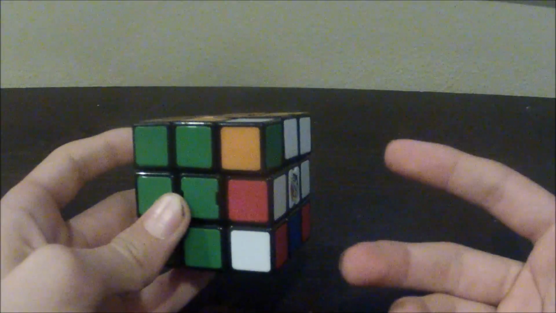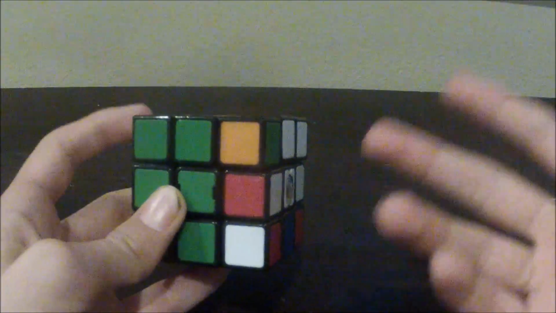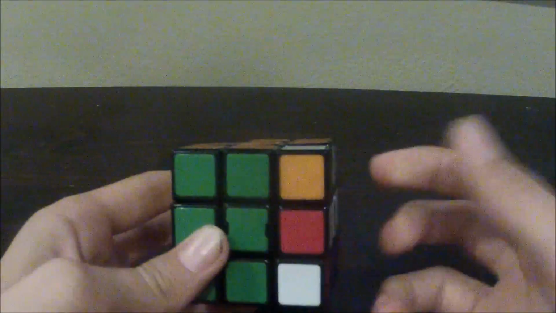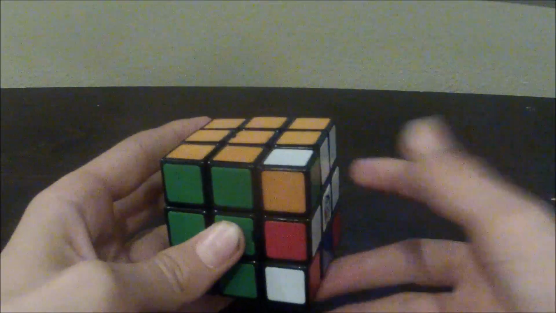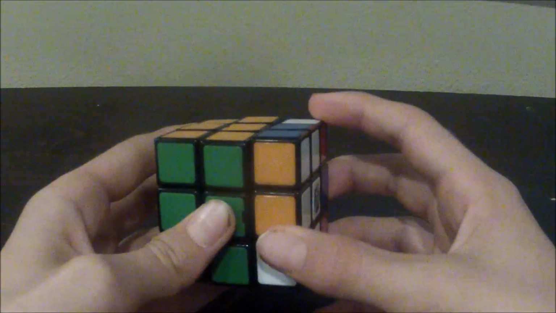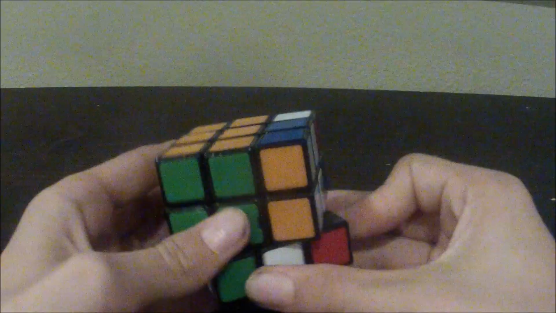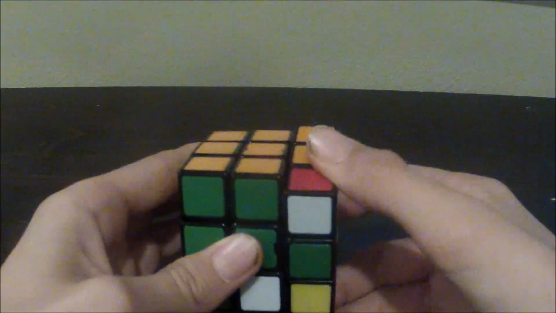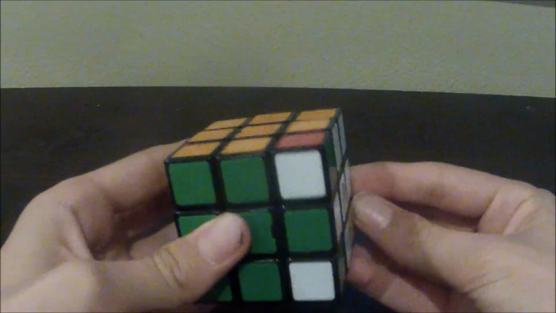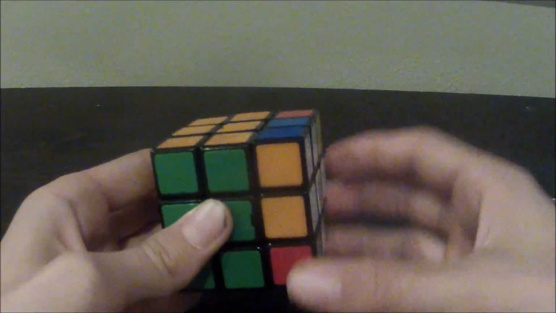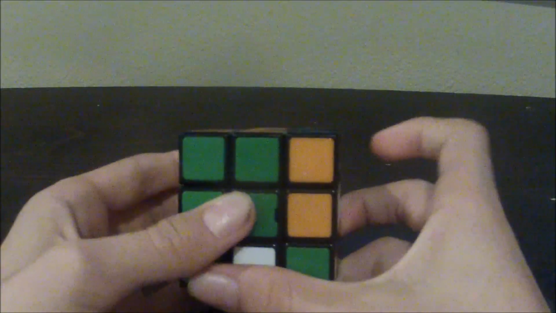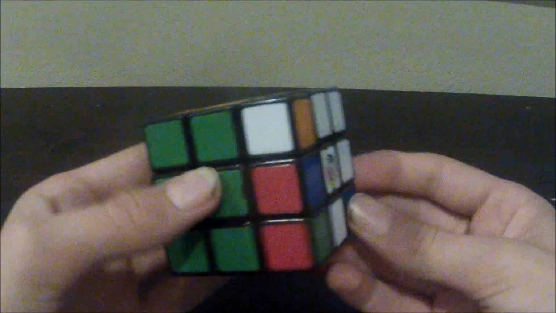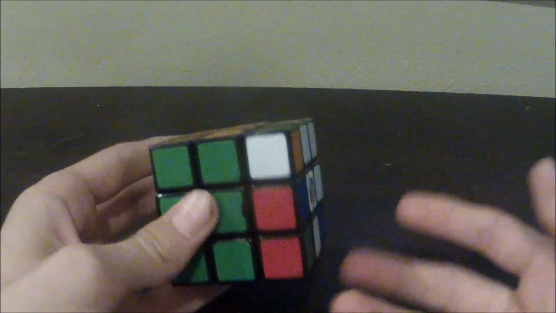And we've done that once, but for our rule to actually work, we need to do it 2 more times, and then we'll be back to solved. So let's do it again. This is our second time. Down, move it over, back, move it down, over, up, back. That's our second time, and now when we do it the third time, it will bring it back to solved.